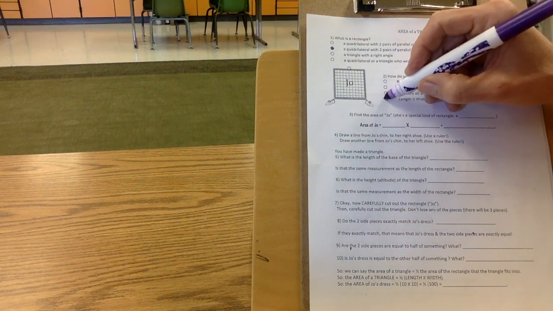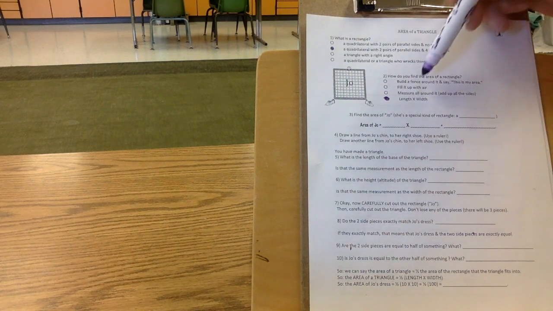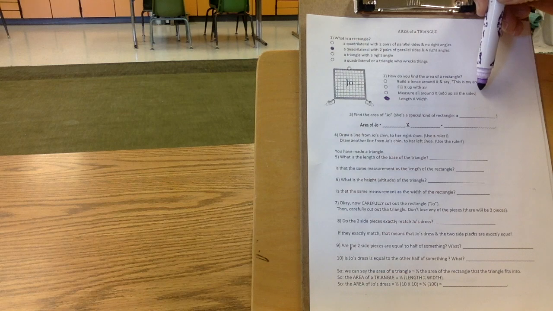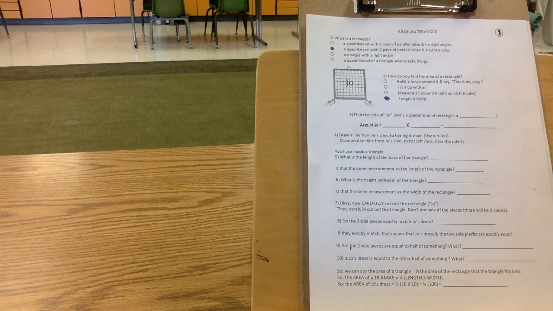Length times width. All right, it's length times width. This third choice is perimeter. And sometimes kids get those two things confused, but for area of a rectangle, it's length times width.